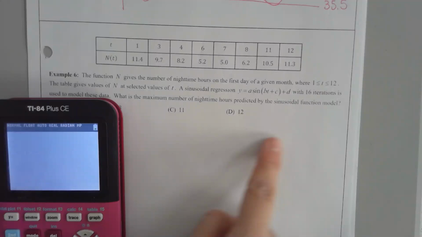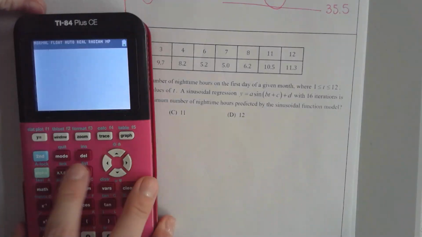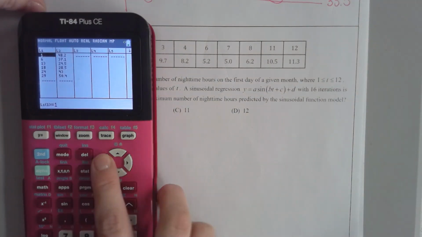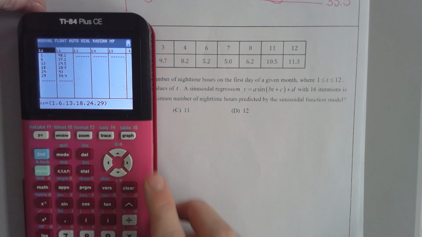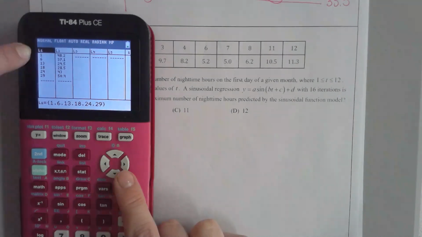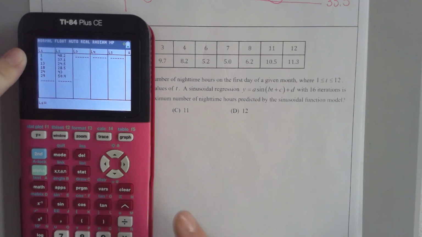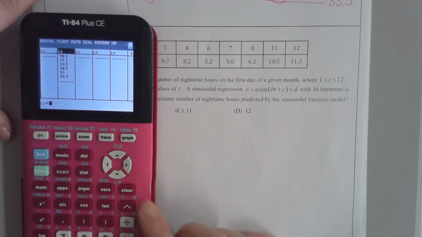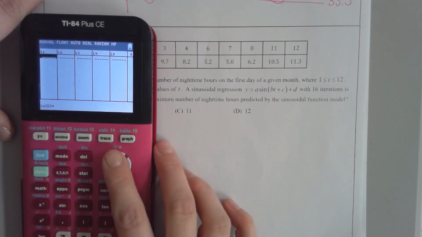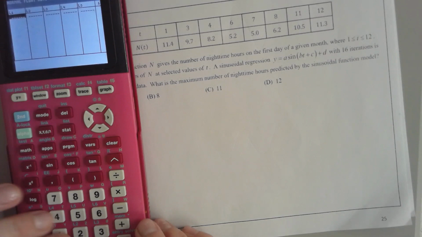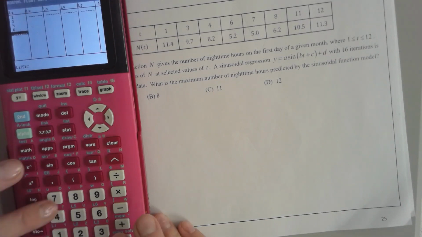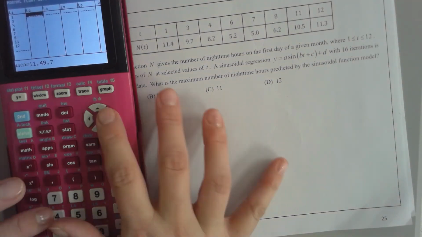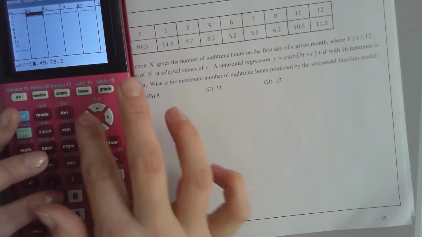It's going to give us, go to stat, there's the one on the right, enter. Right here, hit enter.